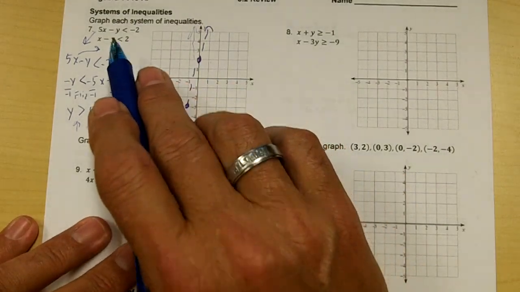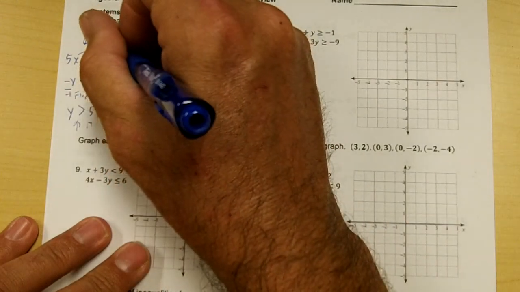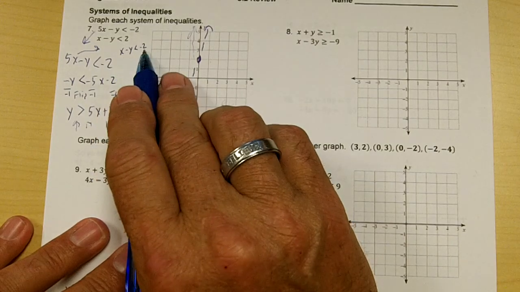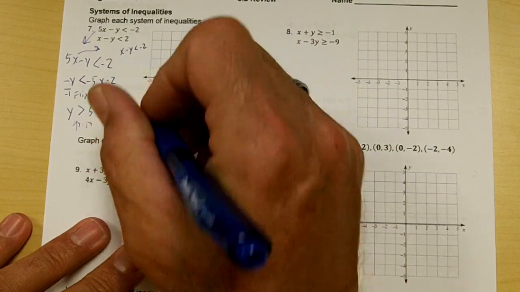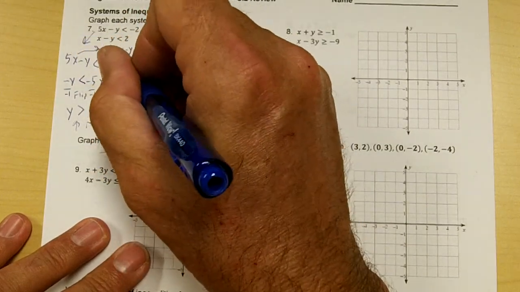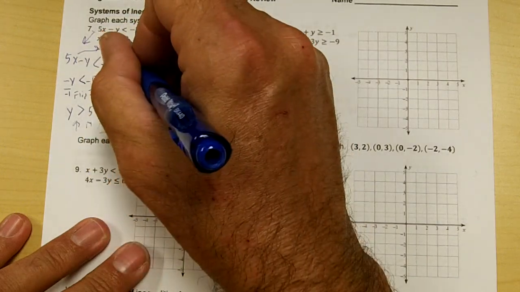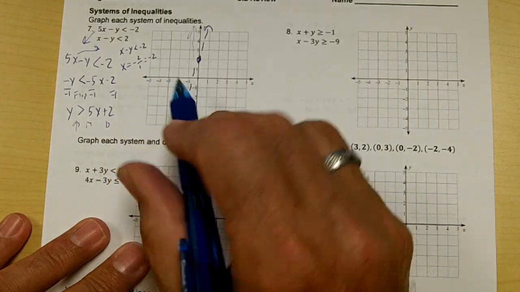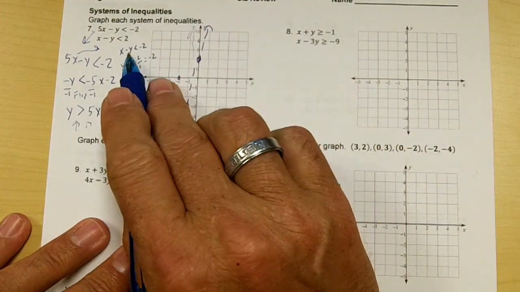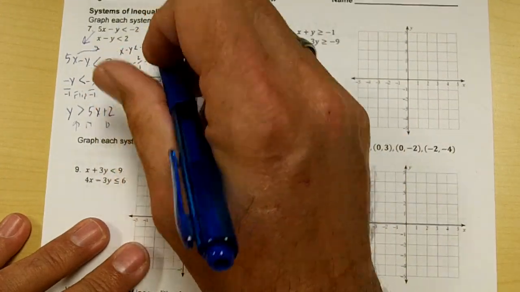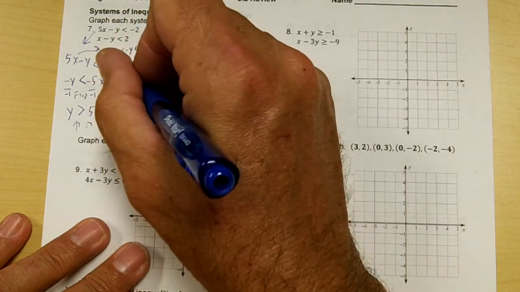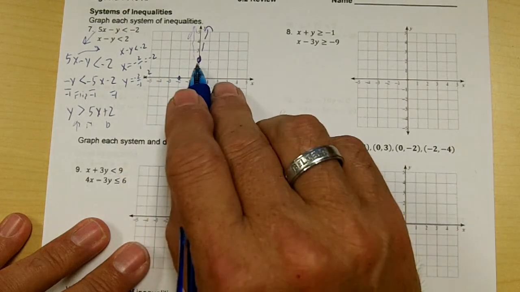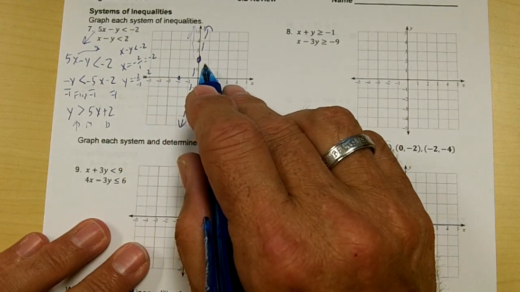Now I need to change this one. So I'm going to write down x minus y less than negative 2. On this one, I'm going to get my x-intercept and my y-intercept. So my x-intercept is going to be negative 2 divided by 1, which is negative 2. So this is going to cross the x-axis at negative 2. My y-intercept will be negative 2 divided by negative 1, which is going to be 2. So it's going to cross the y-axis at positive 2.